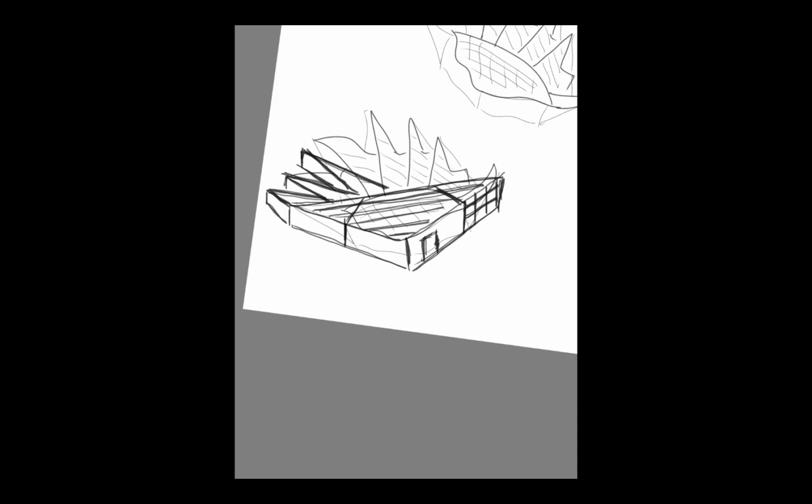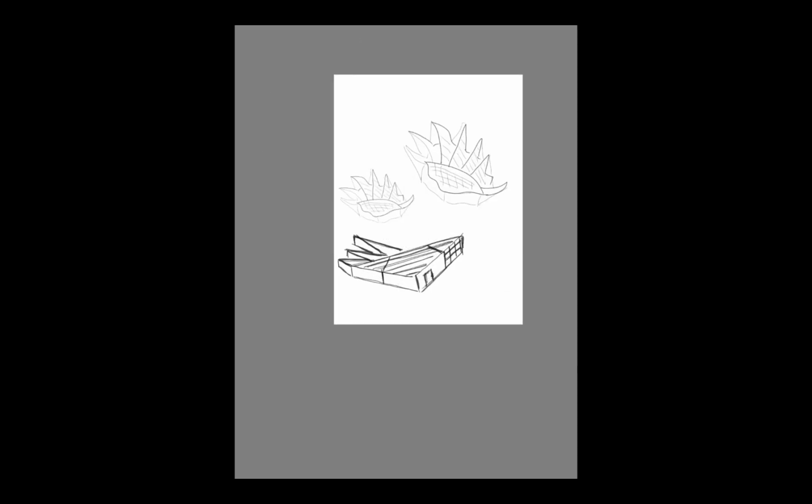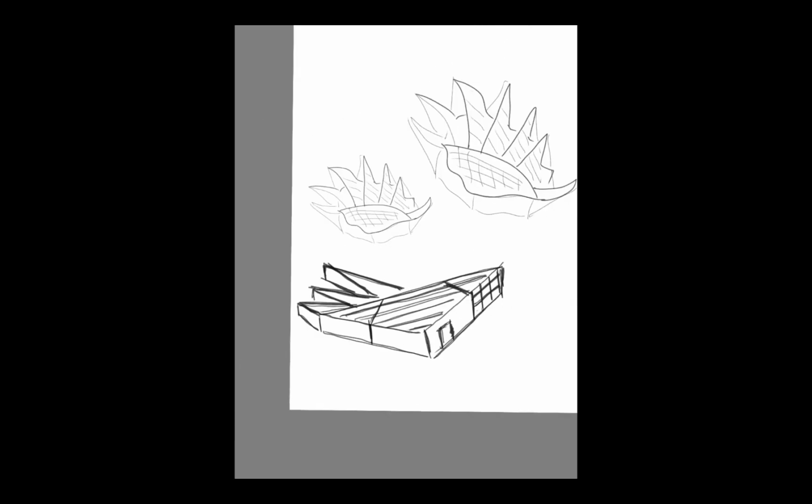You can see here I'm adding a bit of detail. I'm thinking about windows, thinking about decoration and beam structure. And then I've decided I didn't like that after all. So I'm going to try this again.